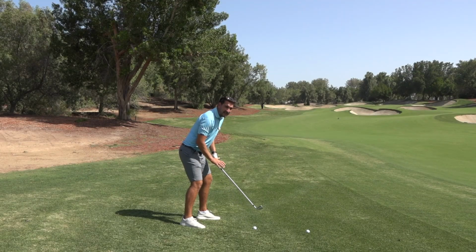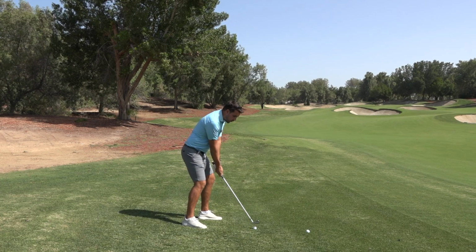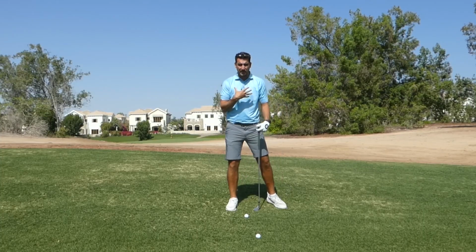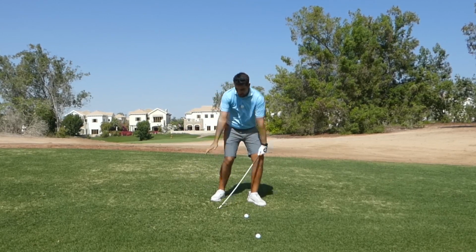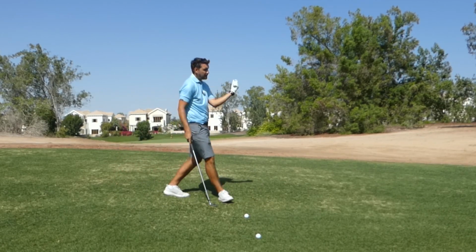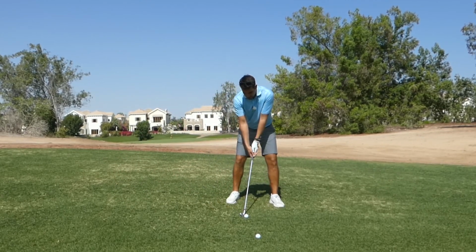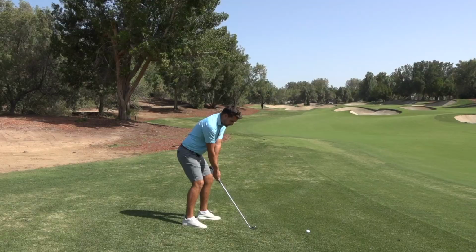Again, the ball's below my feet here, so I'm going to just accentuate my posture a little bit more, but I'm actually going to get a little bit closer to the ball this time. I'm going to get my sternum, my upper body a little bit more over the top of the ball, so it's encouraging my arms to really work down in a much steeper way. And you should see now, in comparison to the previous shot, a bigger divot, because I'm now conscious that I need to get down to that ball.